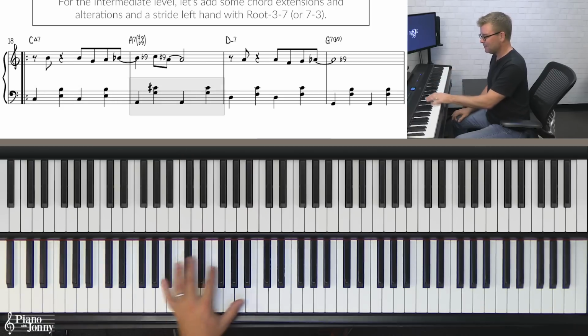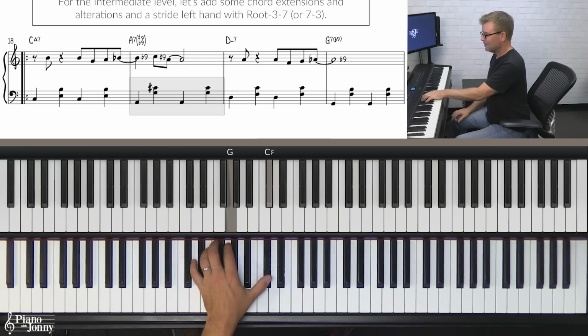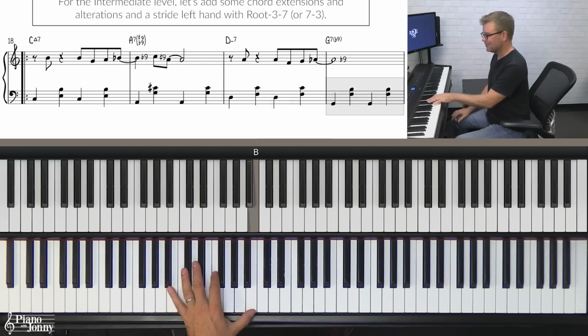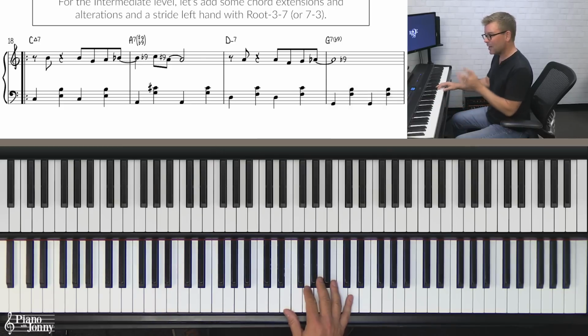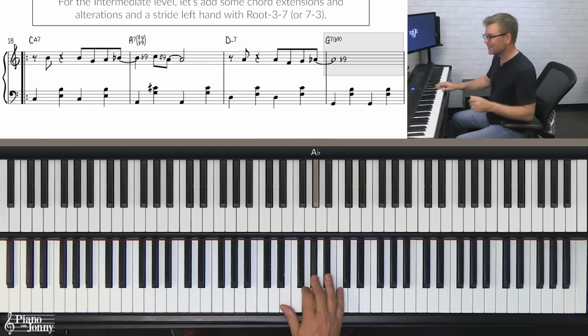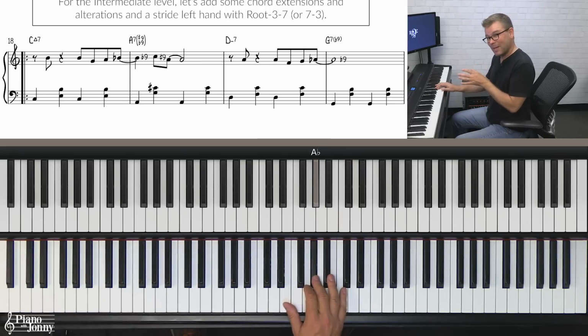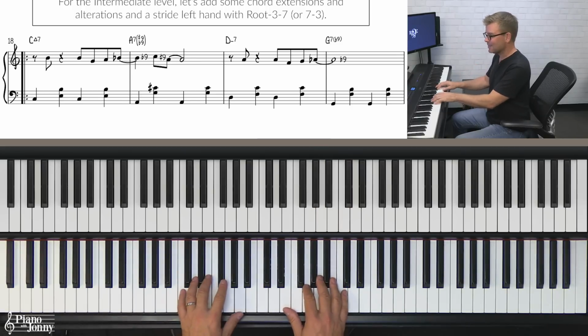Then to the A7, then the D minor 7, then to the G7. And then the right hand is playing this really cool line with these altered chord extensions like this. 3, 4, 1. 4, 1. So we have this flat 9, sharp 9, and then on the G7 we have the flat 9. And together it sounds like this.